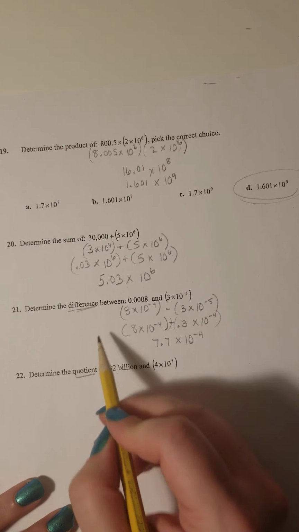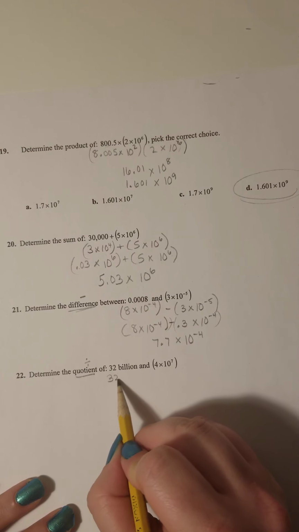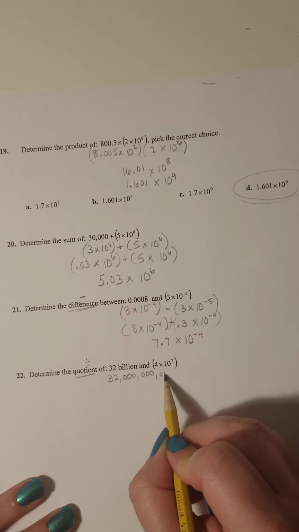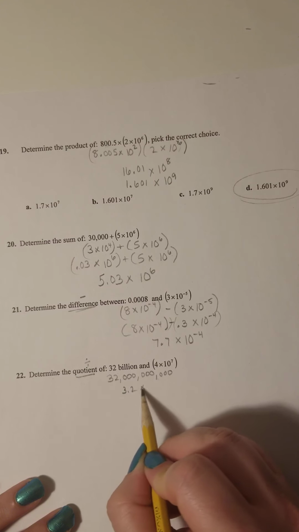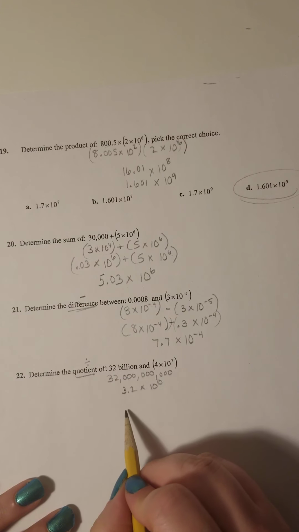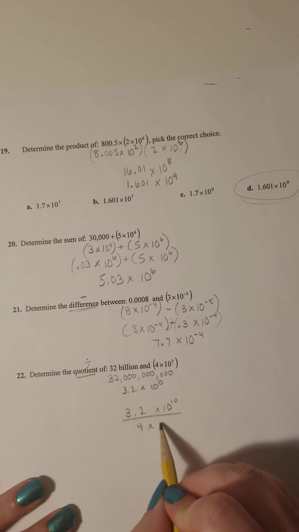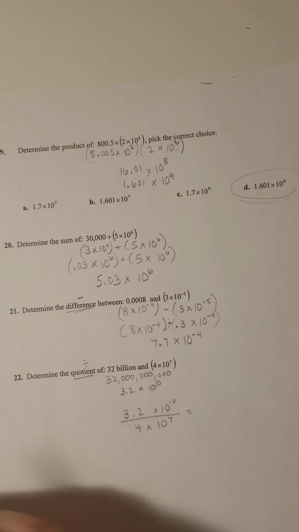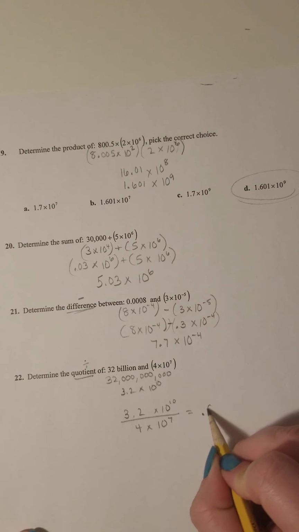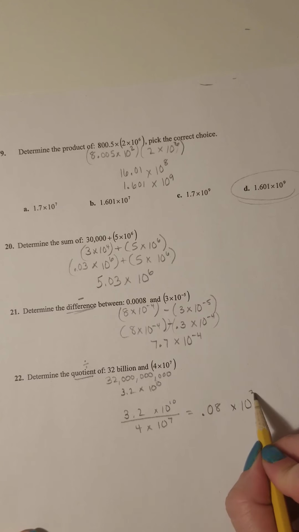So 8 minus 0.3 would be 7.7 times 10 to the negative 4. And determine the quotient. So difference is subtract, quotient is divide. 32 billion. Well, 32 thousand, 32 million, 32 billion. So 3.2 times 10 to the 10th. So if I take 3.2 times 10 to the 10th and divide by 4 times 10 to the 7th, well, 3.2 divided by 4 is 0.08. And if I subtract these two exponents, 10 minus 7 is 3.